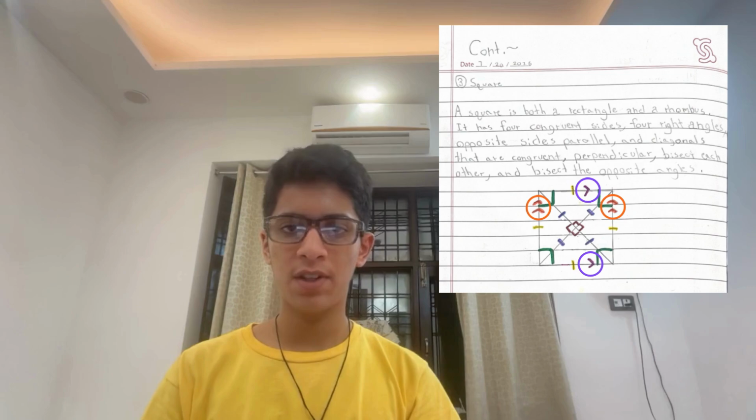This is a square. A square is both a rectangle and a rhombus. All four sides are congruent, opposite sides are parallel, and all four angles are right angles. The diagonals are congruent, they bisect each other, and the small square where they intersect shows that they are perpendicular.